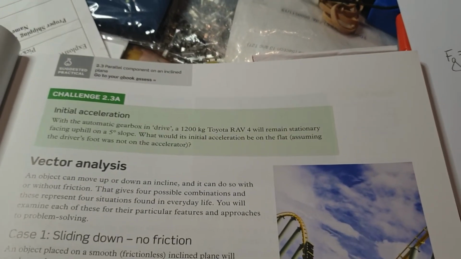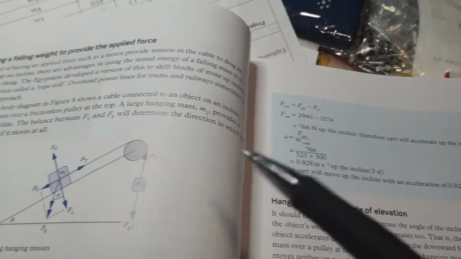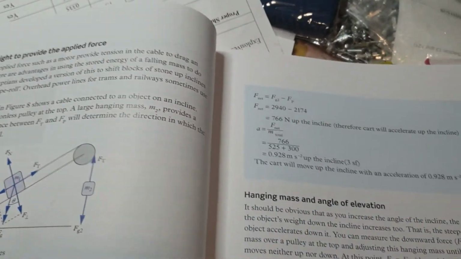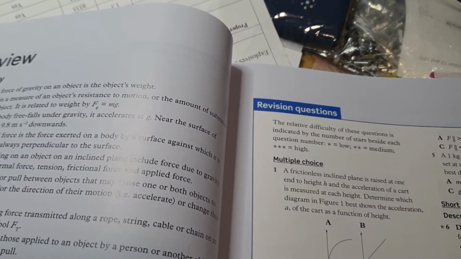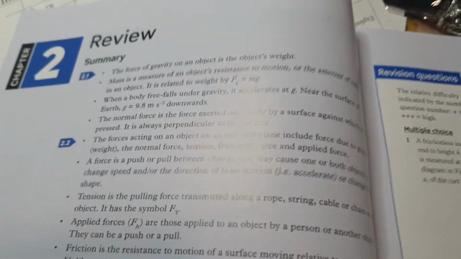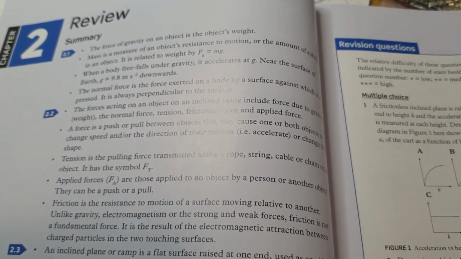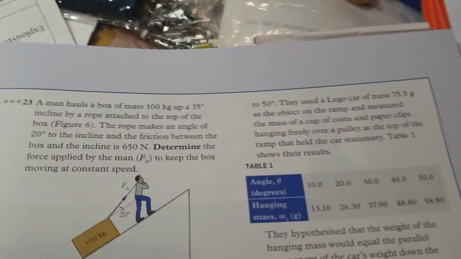Righto, I slipped across then. I really don't see the point in doing all this pulley stuff. Then if you've got spare time when you're studying, you can have a look at that. Don't forget to have a look here at the review at the end in case there's any points that I've missed that were important. Let's have a look at number 23.